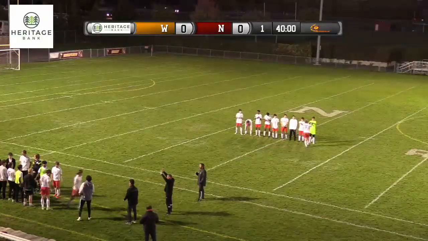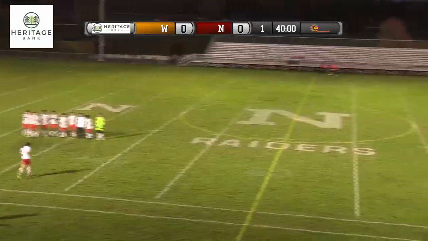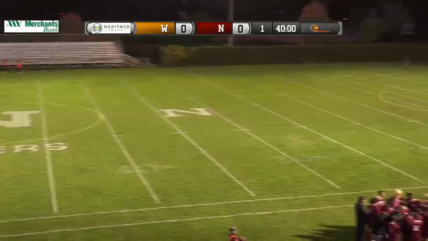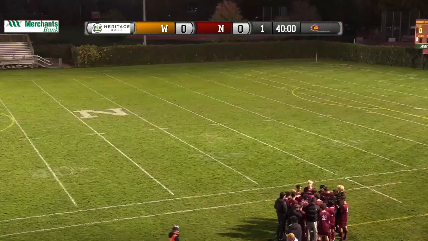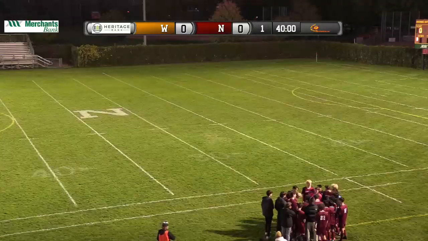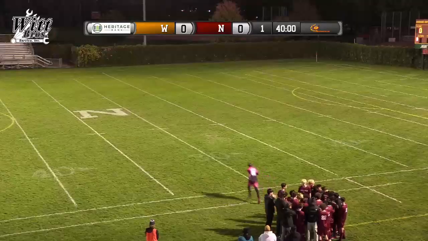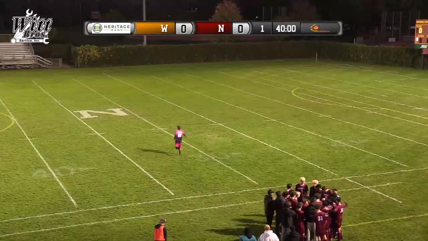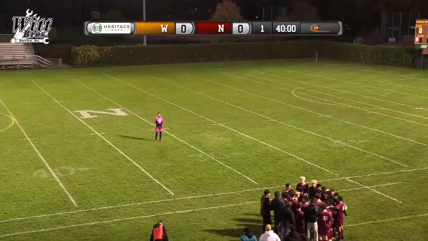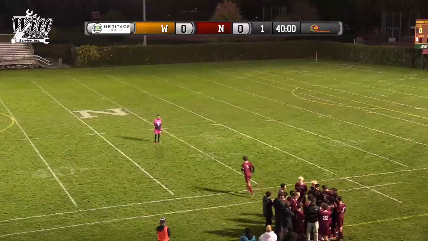And now put your hands together for your Northfield Raiders. Starting in goal, a senior captain, number 0, Zach Brayland. Listed as a defender, a senior, number 3, Jens Kasten, captain.